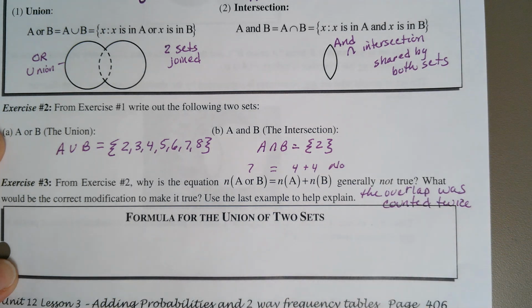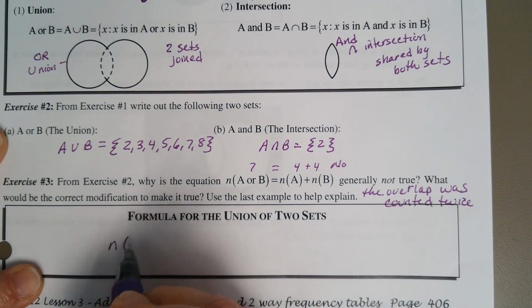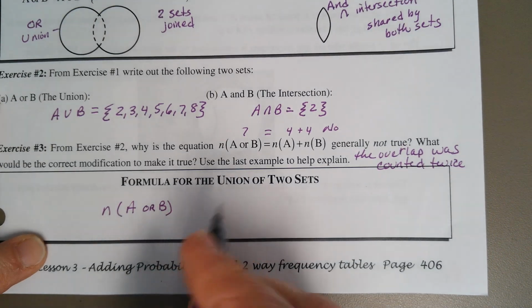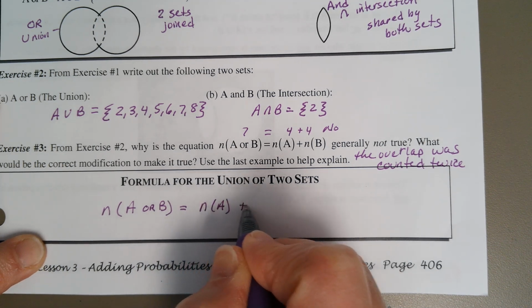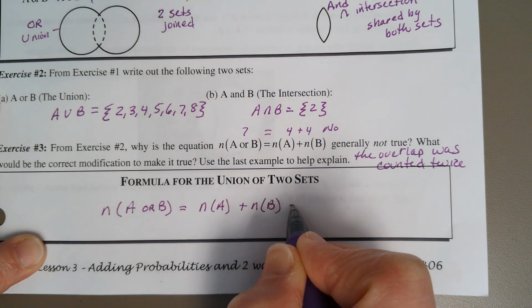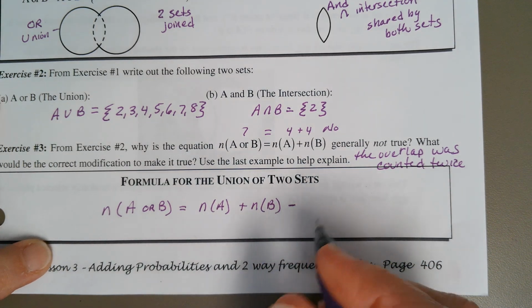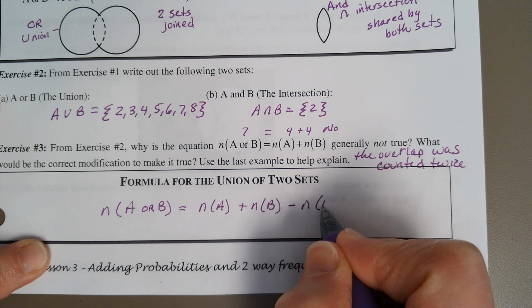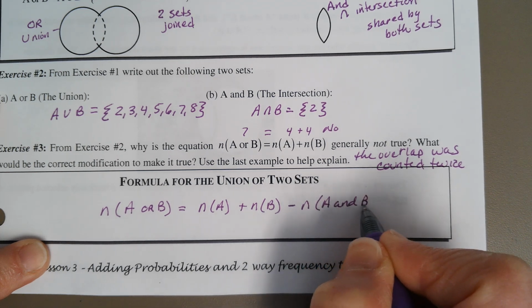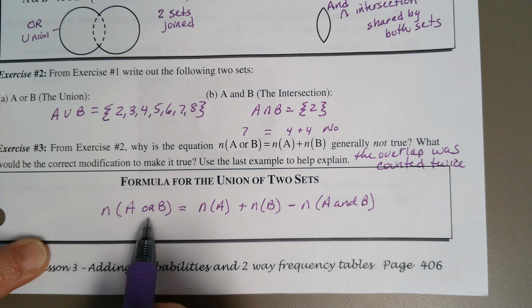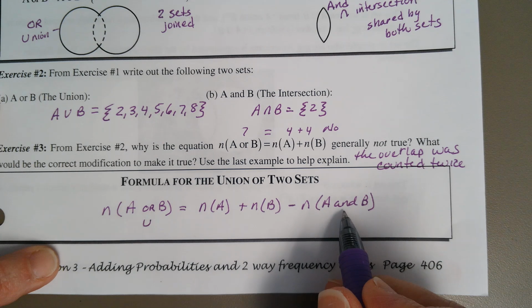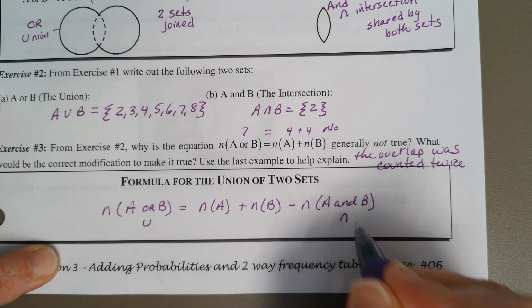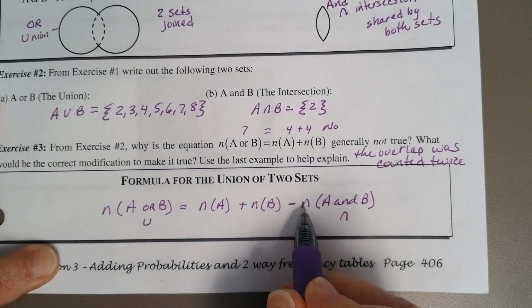The formula for the union of two sets: the number of elements in A or B is equal to the number of elements in set A plus the number of elements in set B minus that overlap, the number of elements in set A and B. Again, OR is union, the symbol is that, and AND is intersection, the symbol is that. These are lowercase n's for number of.